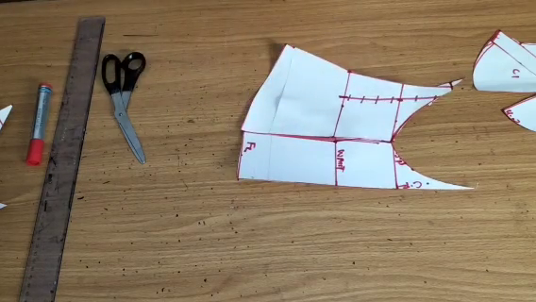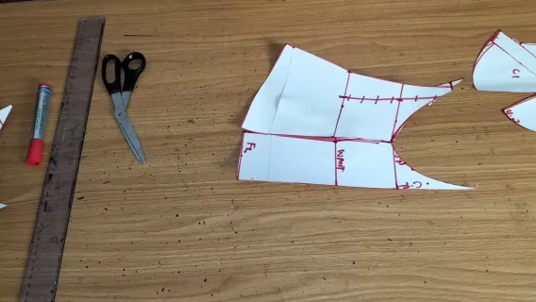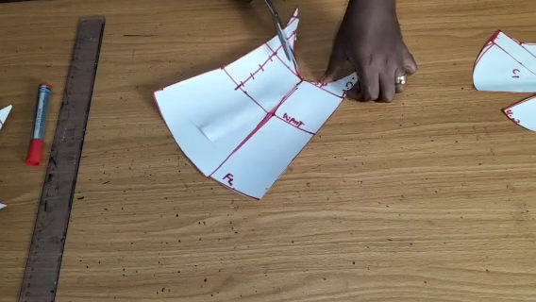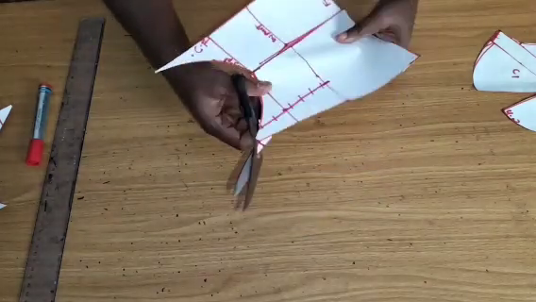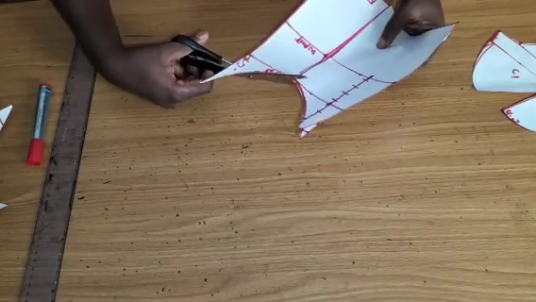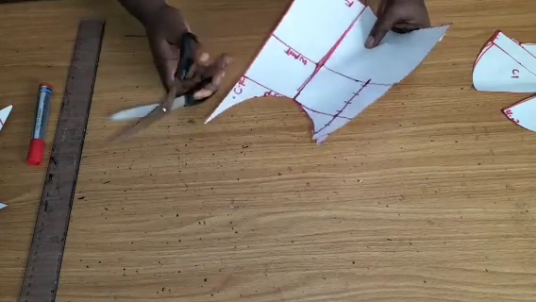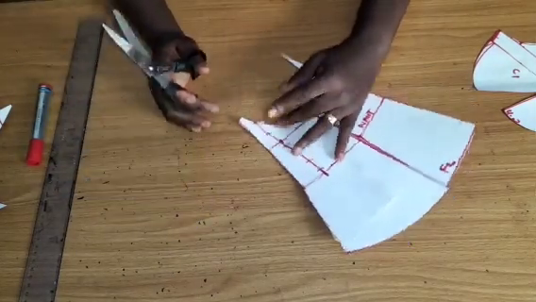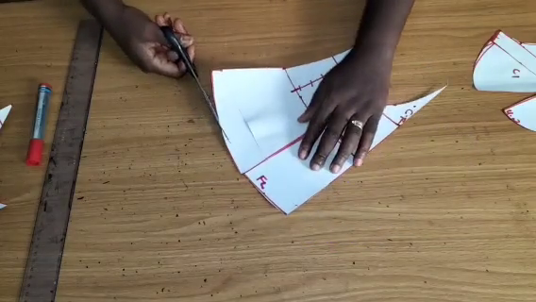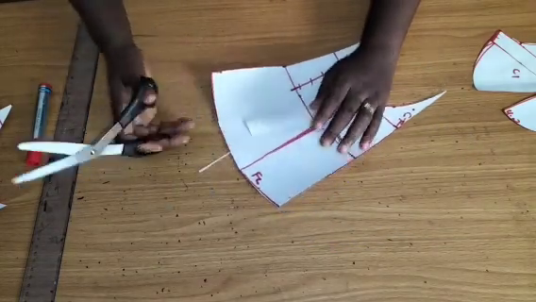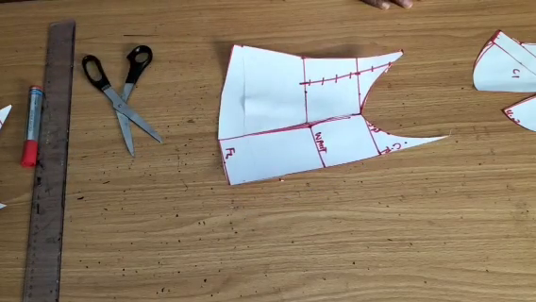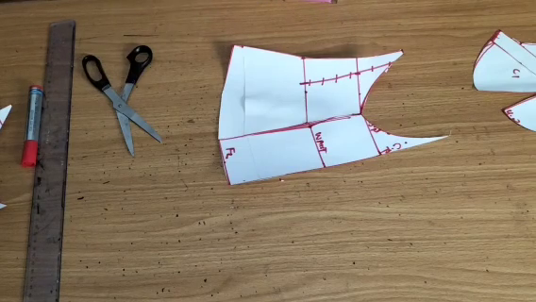All right. So after that is done, you can now go ahead and trim off these unusual excesses. All right, then you can also blend this into this. Now you also have to make sure that your measurements on the waistline are accurate.